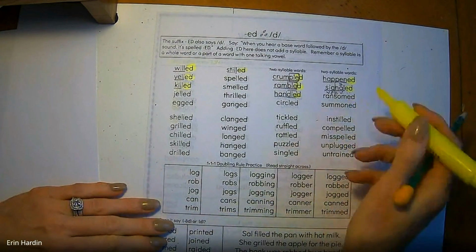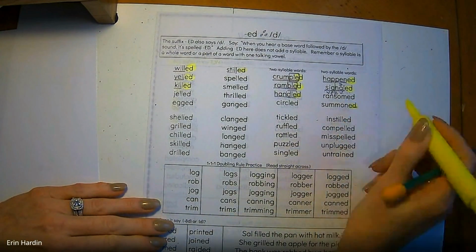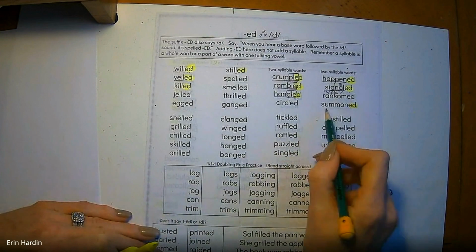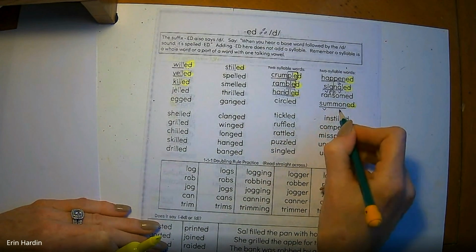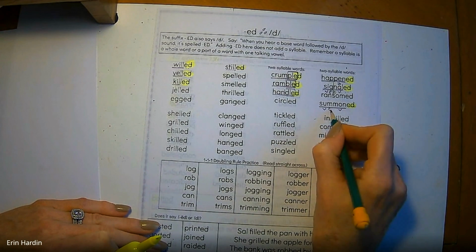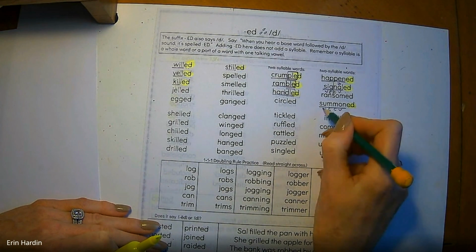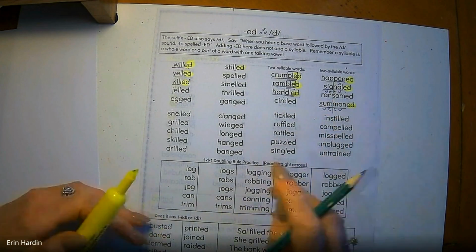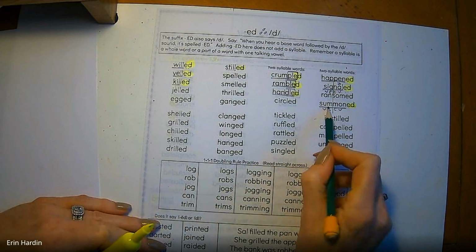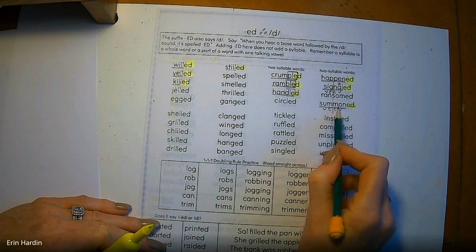For words that have multiple syllables, D. Underline the base word. They can mark the vowels, mark the consonants in between, and then divide, and then read it. Summon, summoned.